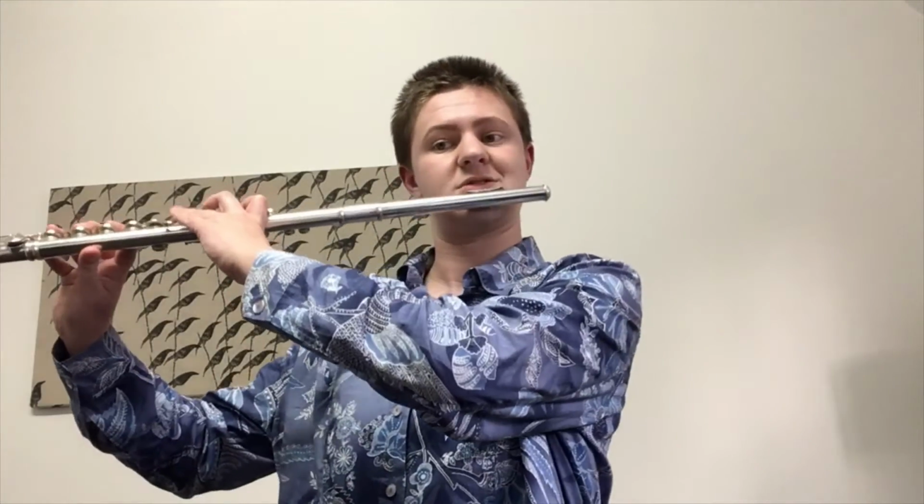And then we get to our minims. So I would like you to do what I just did a few times. You might even want to do the same set of 5 notes a few times in a row, so like this.